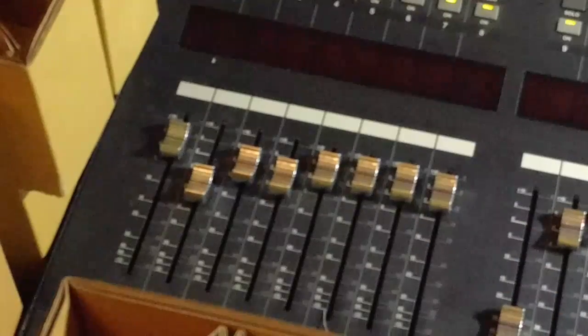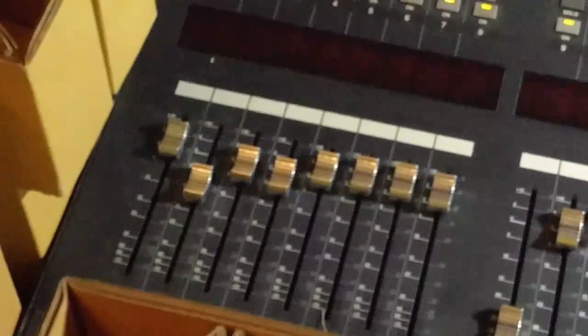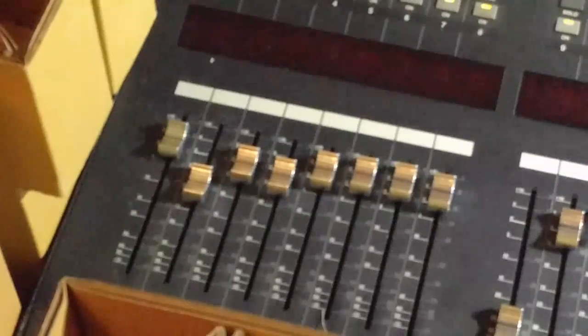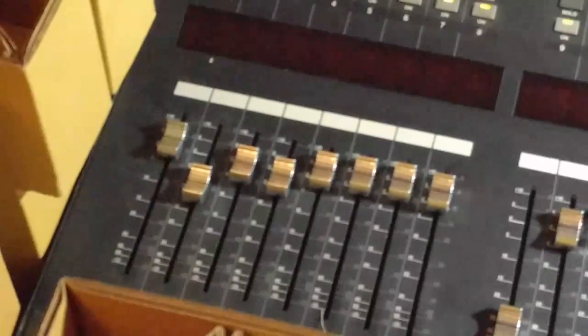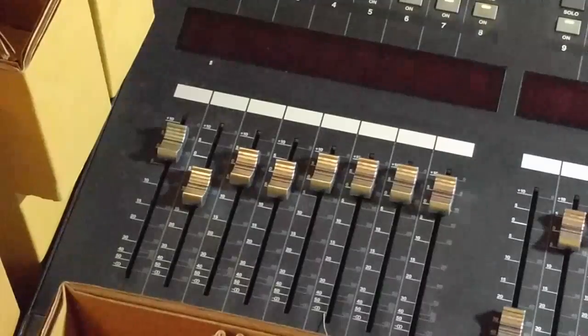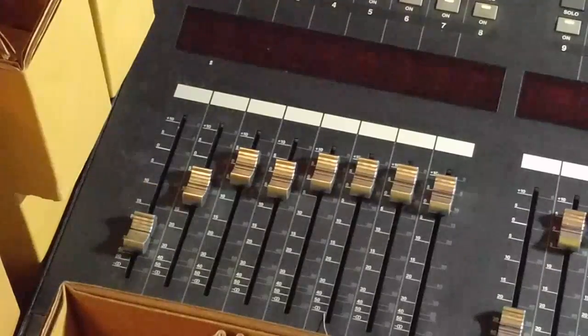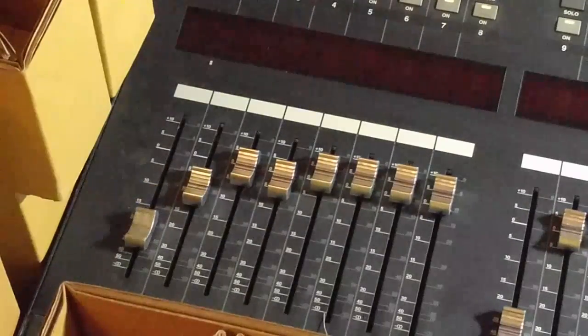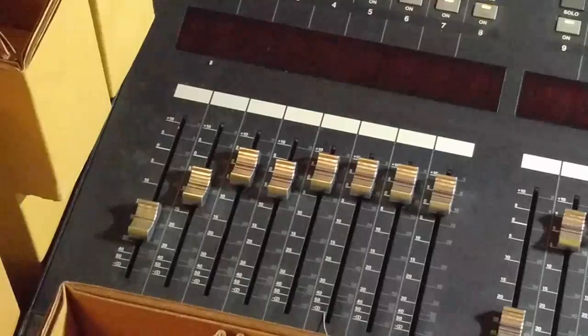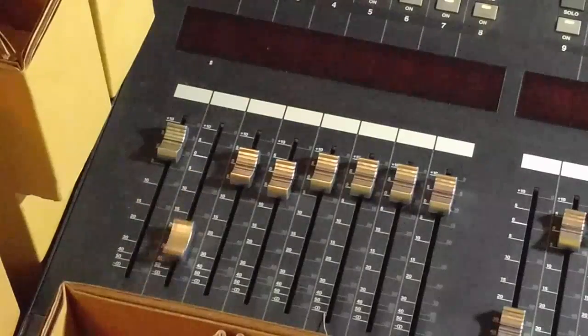So this very first fader, which is all the way up now, what happens if I try to drag this down?